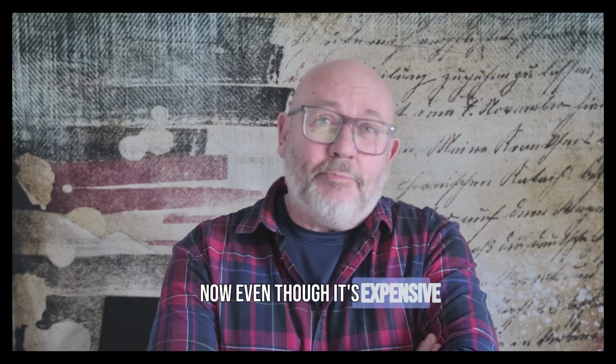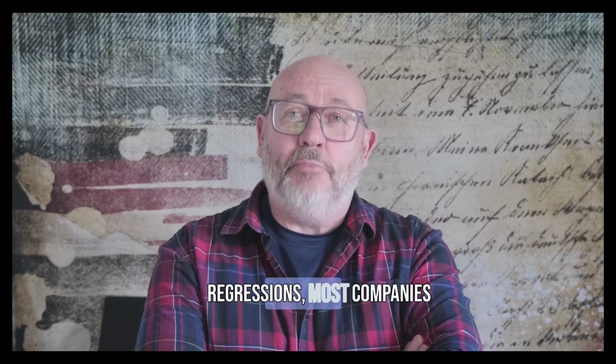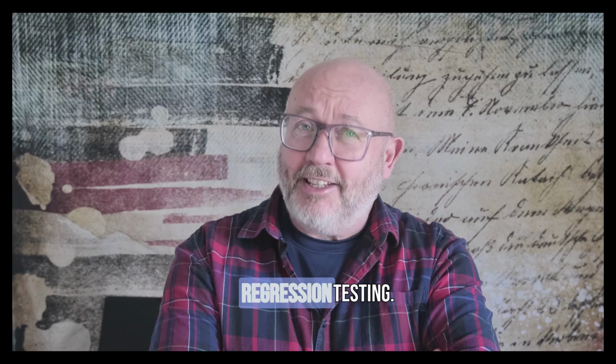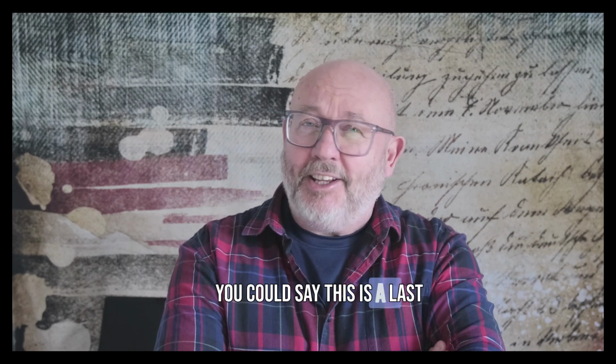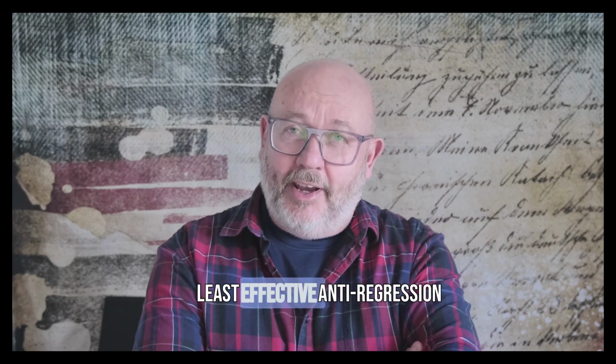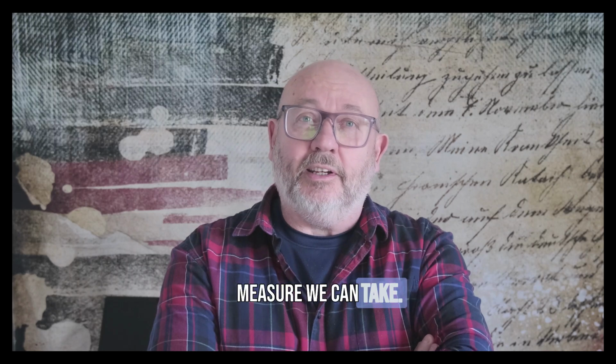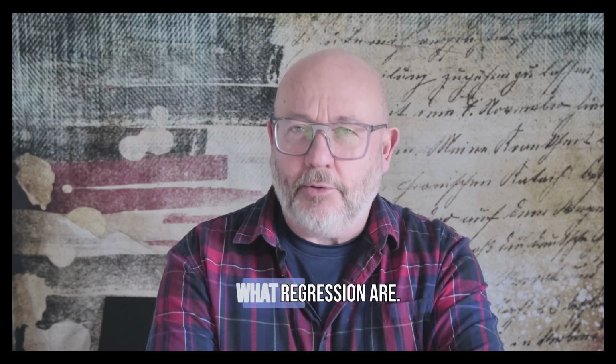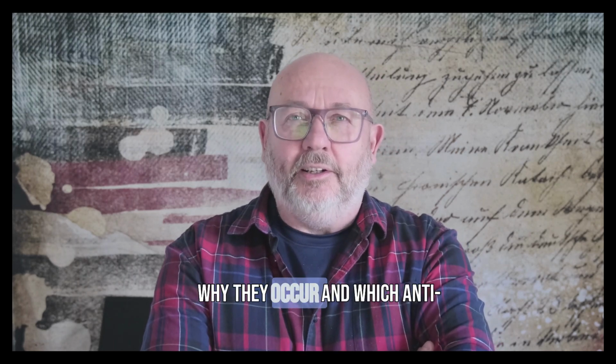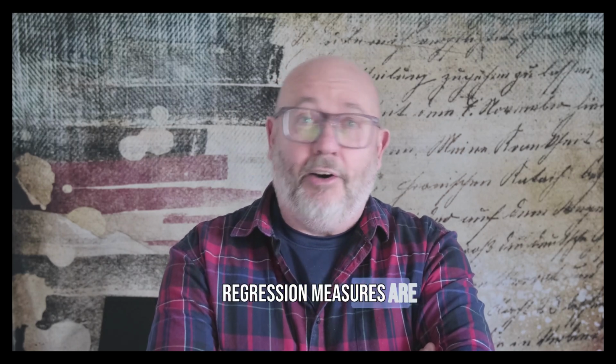Now, even though it's expensive and doesn't prevent regressions, most companies use system-level regression testing. You could say this is a last resort and in some ways the least effective anti-regression measure we can take. So let's look more closely at what regressions are, why they occur, and which anti-regression measures are available to us.